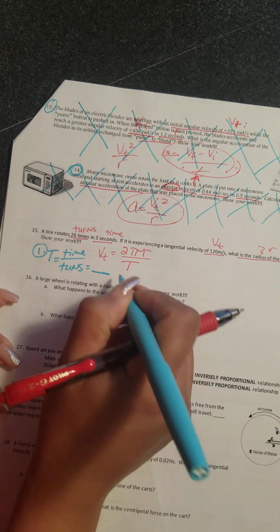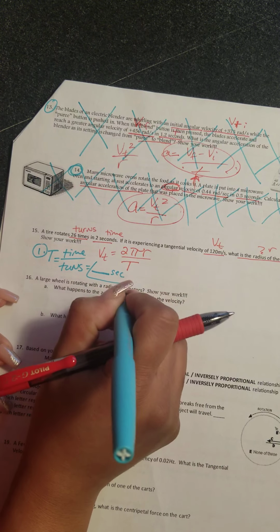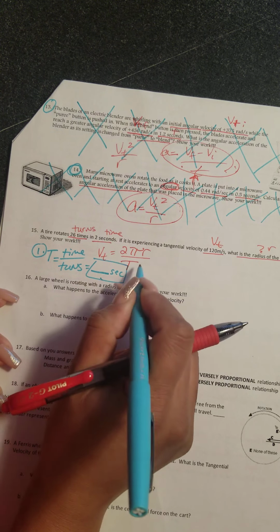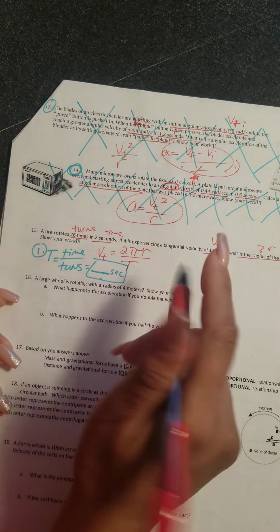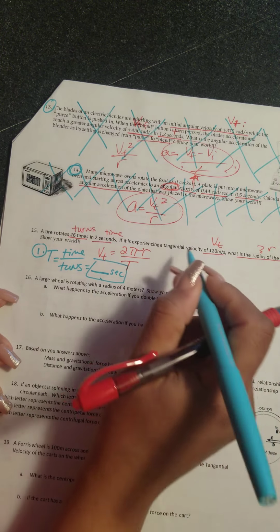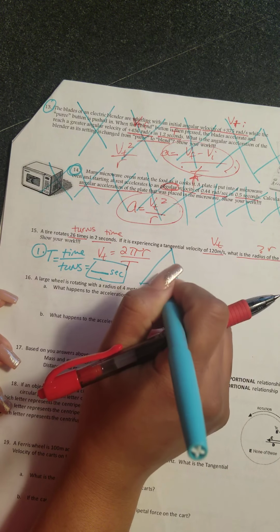And you're going to get a number. That's going to be your seconds. That's not my answer. I'm looking for R, or radius. Oh, I like this equation, or this problem.